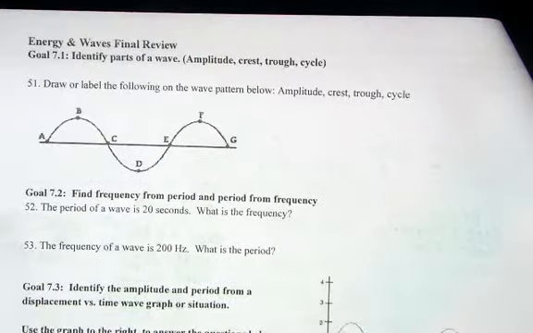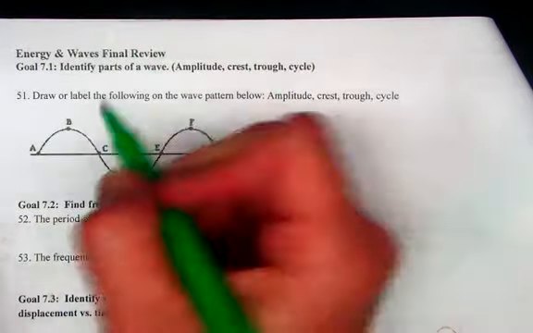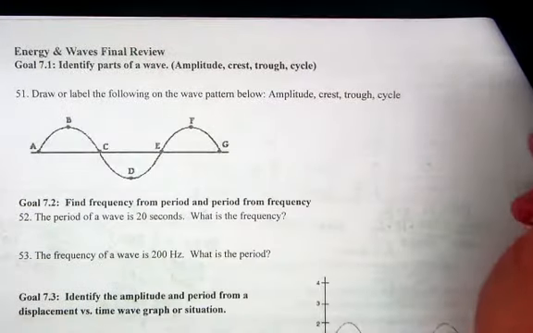This last video is to help you review the waves final. So we're going to take a look at question 51. Label or draw the following on the wave pattern below.